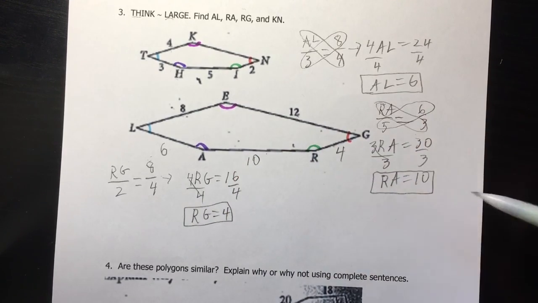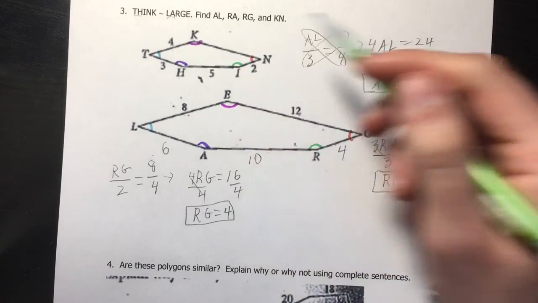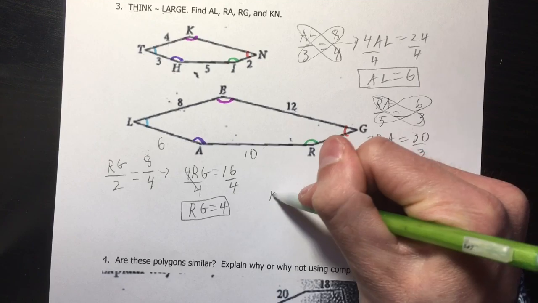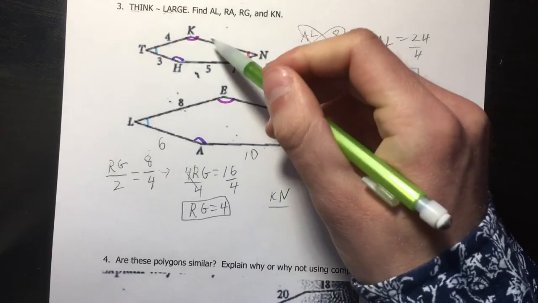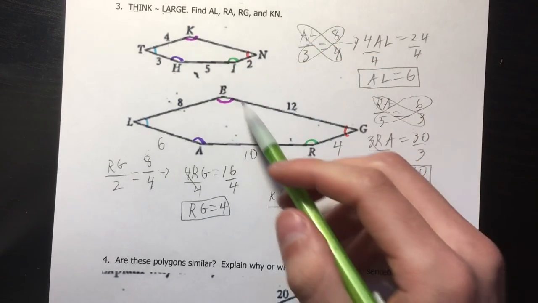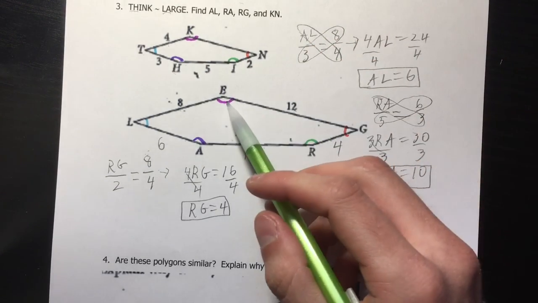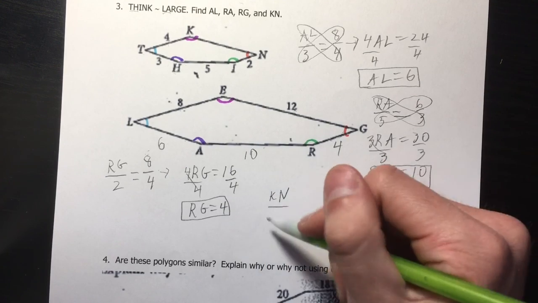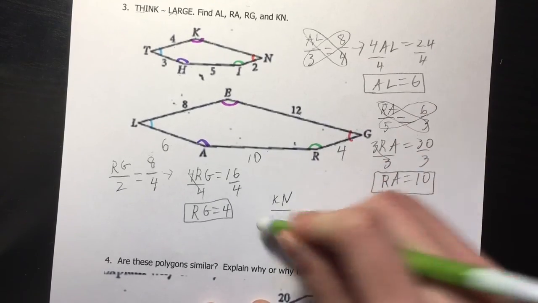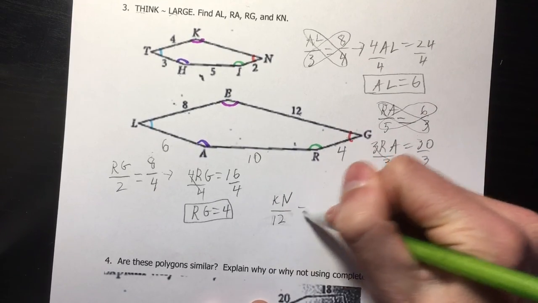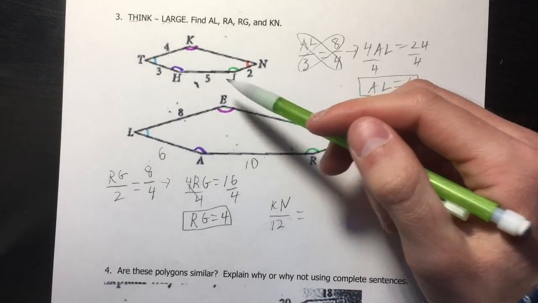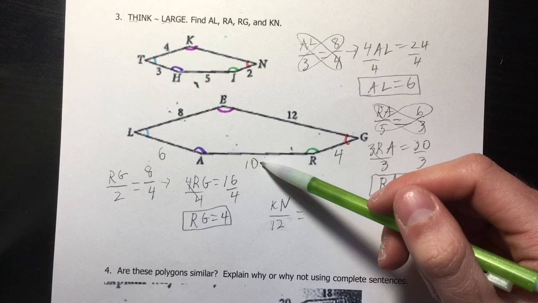All right, cool. And now we just have to find KN. So we're going to solve for KN. It's between the pink and the red angle, so it's going to correspond to EG, because that's also between the pink and the red angle. And we know that EG equals 12. Now, because we start with the smaller figure in the numerator, we have to keep that consistent, and we have the larger figure in the denominator.